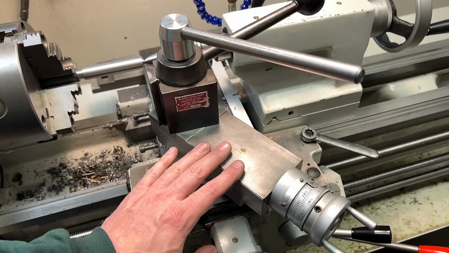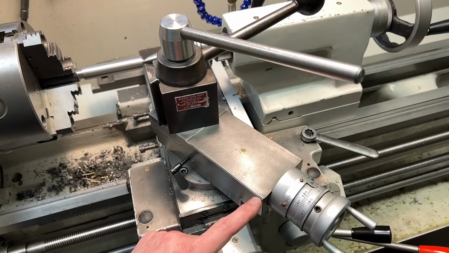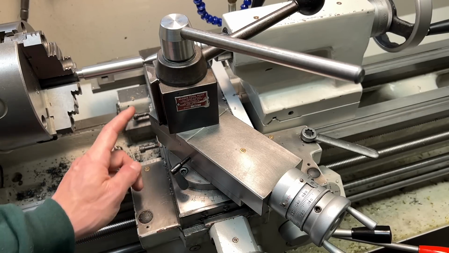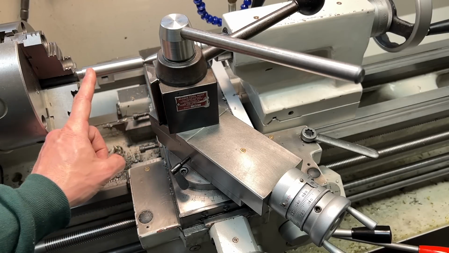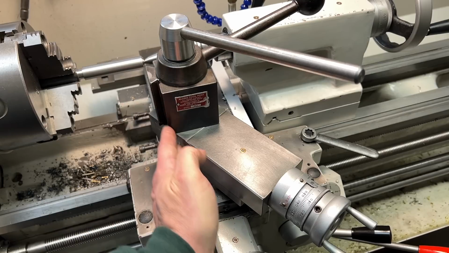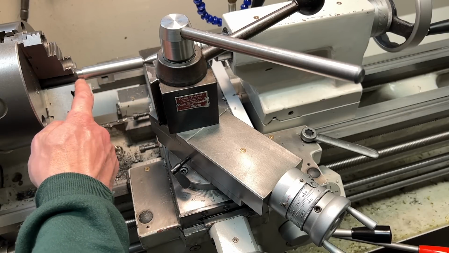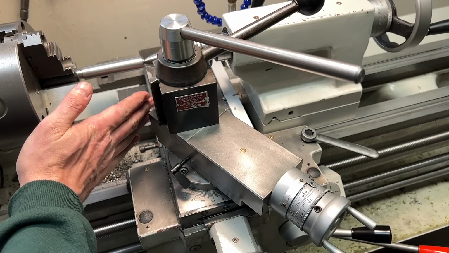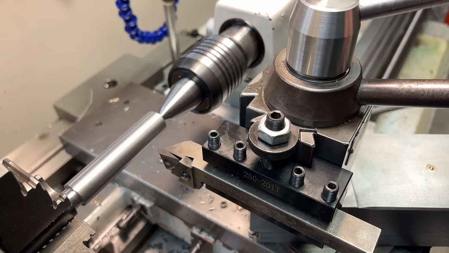And last but not least is that when you set that angle, you want to make sure that the movement of your compound is going in the same direction as the thread that you're cutting. So for instance, a normal right-hand thread where we cut from the tailstock towards the headstock, you'll want to have your compound facing the headstock in its movement. If I was cutting a left-hand thread where we cut away from the headstock, then I would have my compound flipped in the other direction. And we will be using the compound to cut this thread.